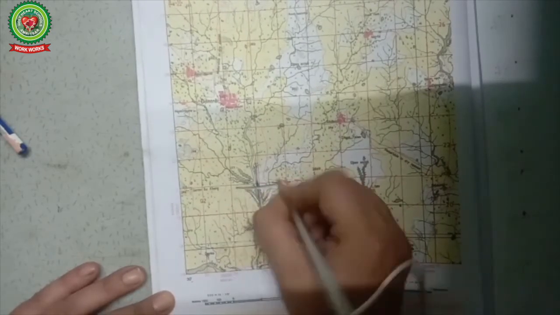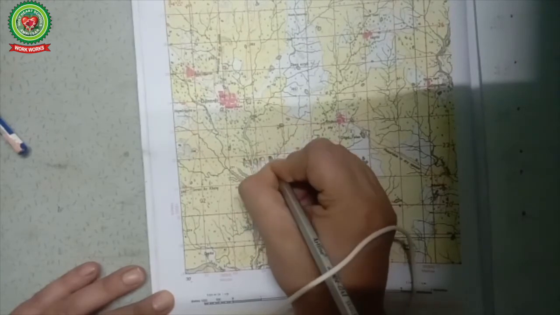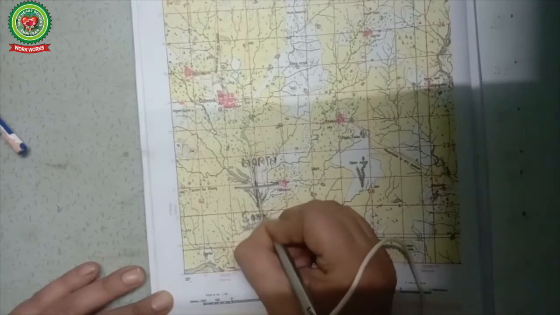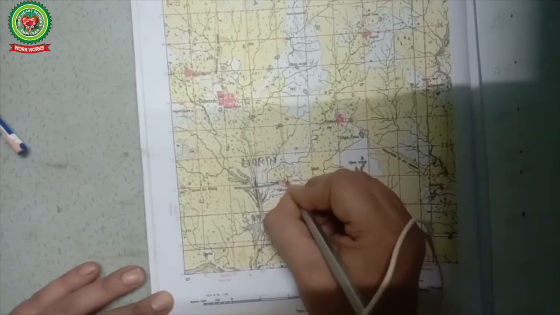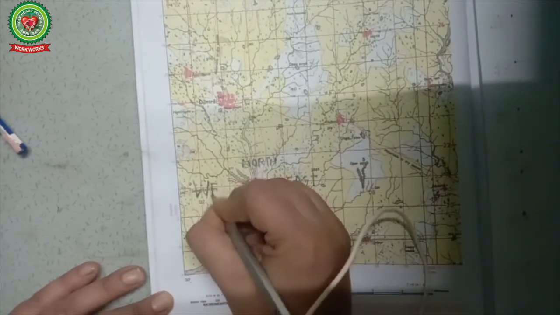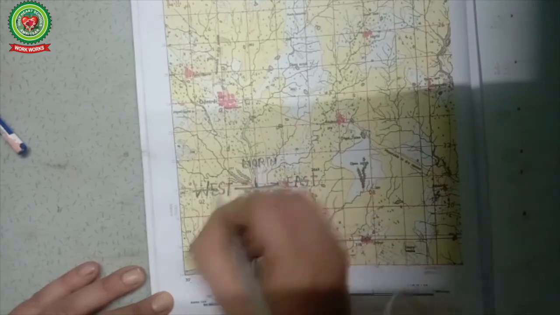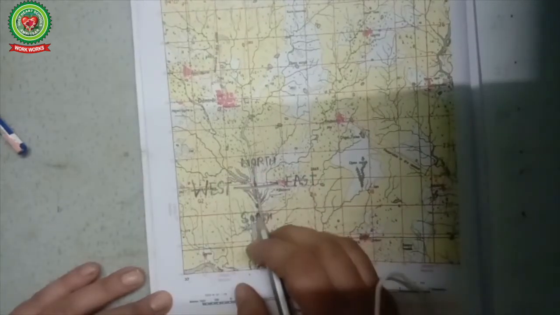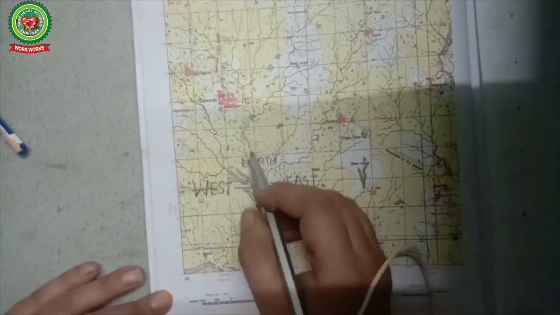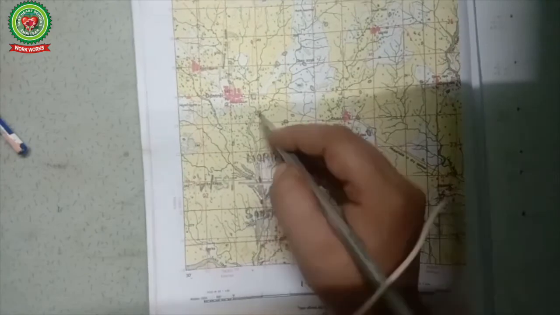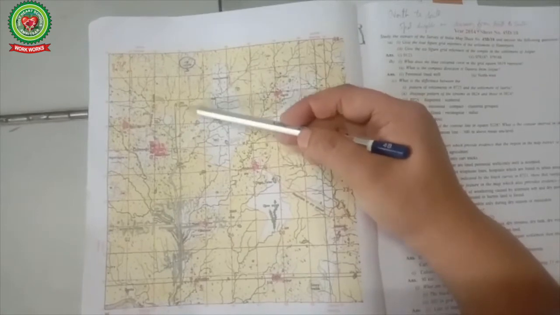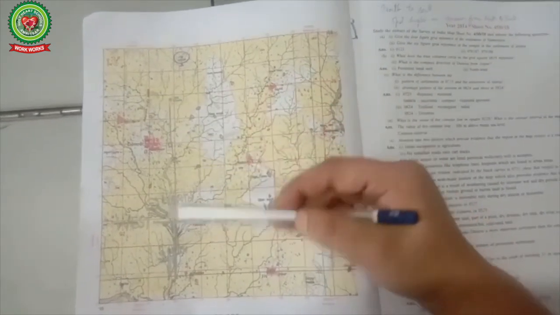In its center, this is north, this is its south, this is its east towards the right, and towards the left we have west. Now let us find out the direction of flow of this river. So starting from the top, we can see that the river is coming downwards like this.